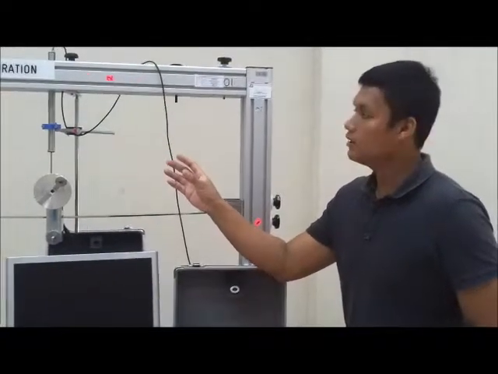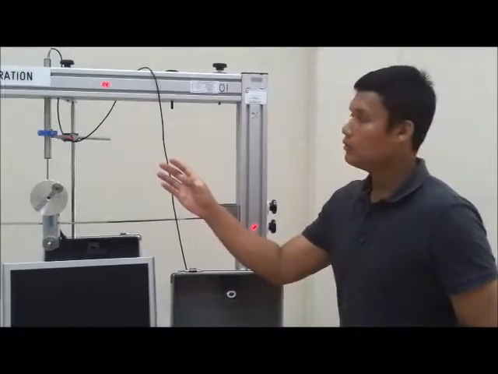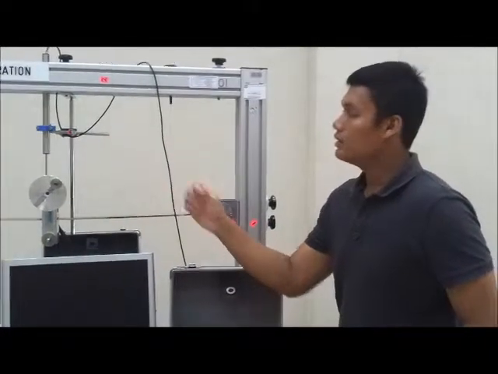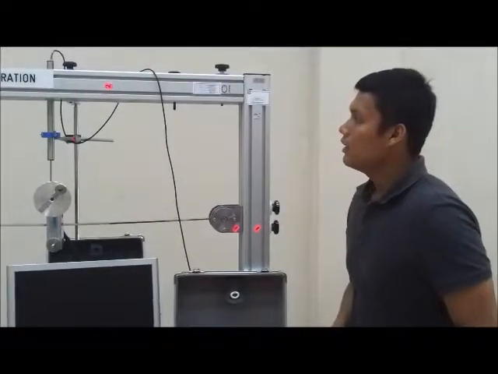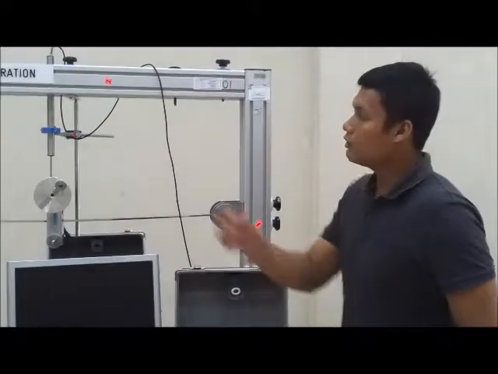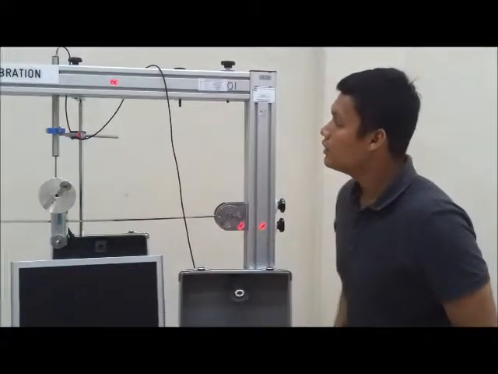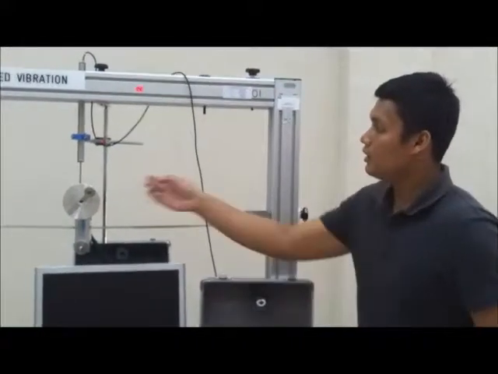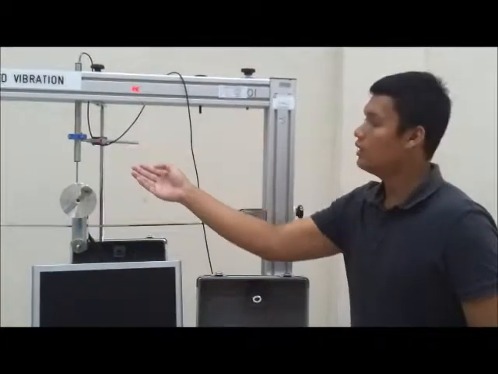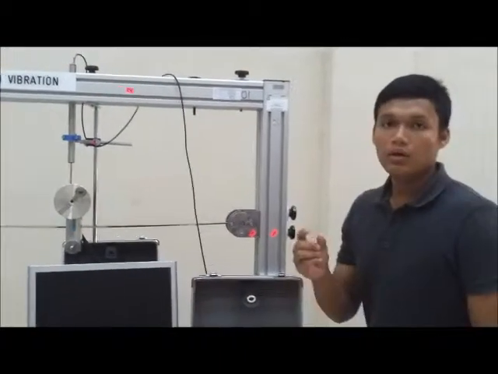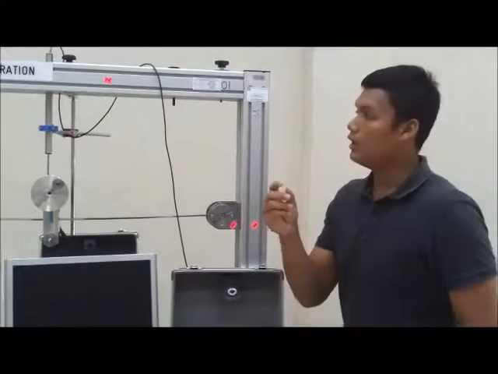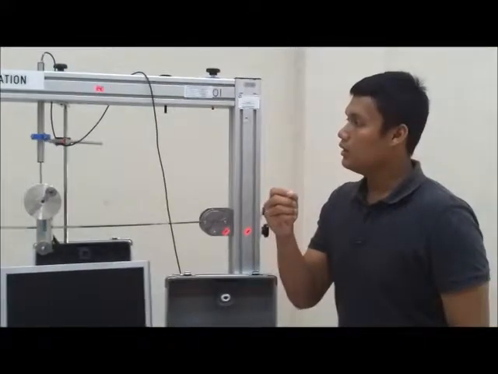How the engineering quantity is converted to the electrical signal quantity. First, the input comes from the LVDT itself. In this device, there is what we call the core. The core is a rod that moves upward and downward.